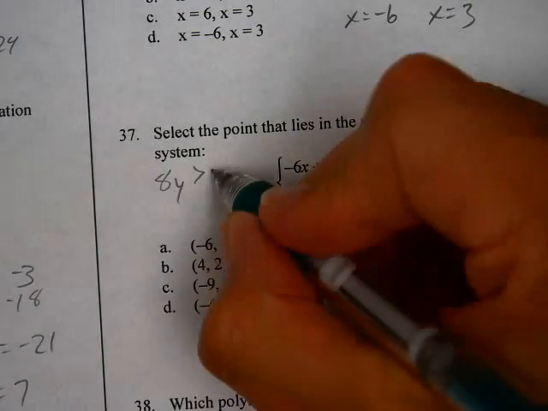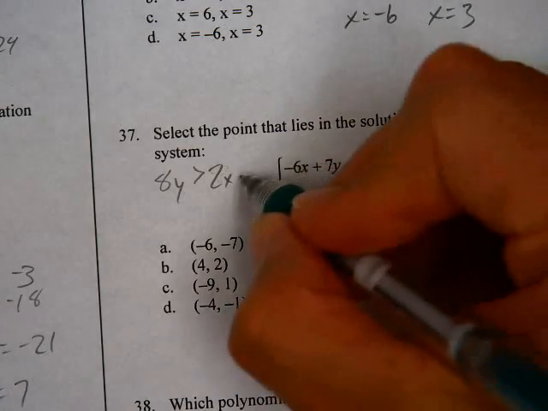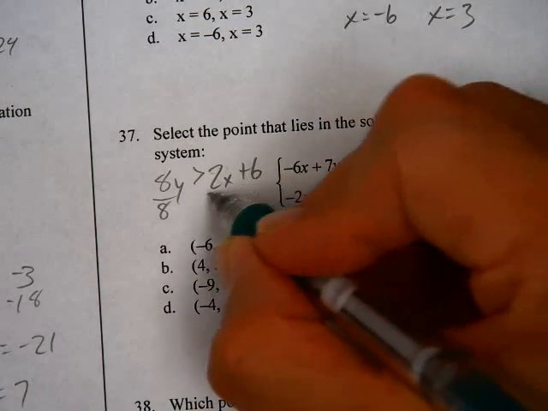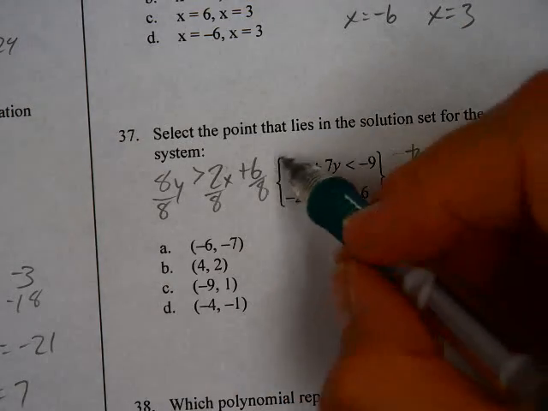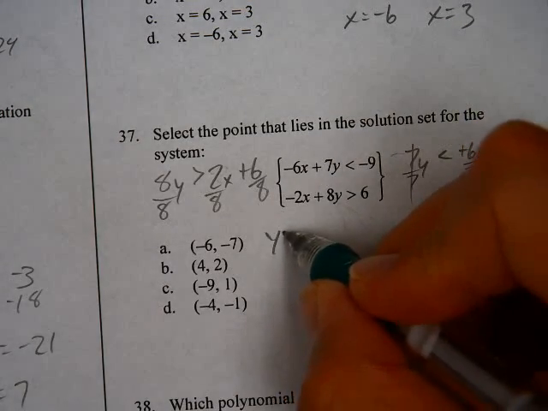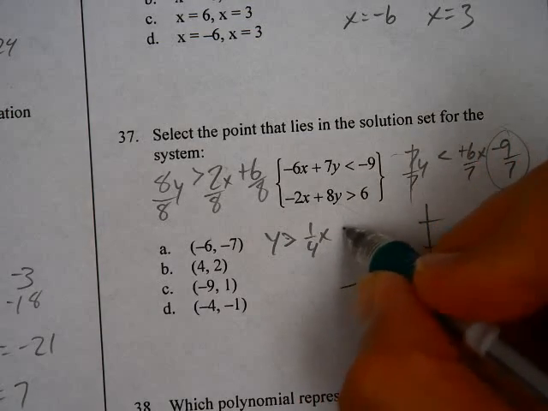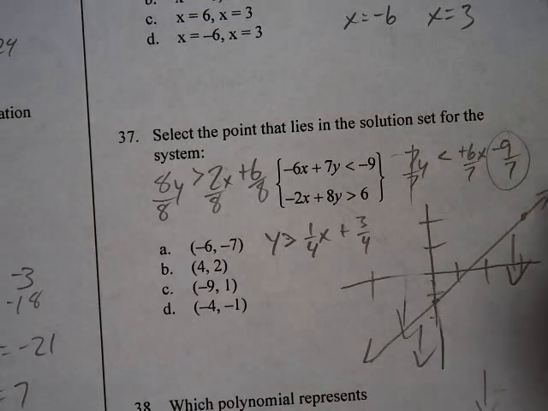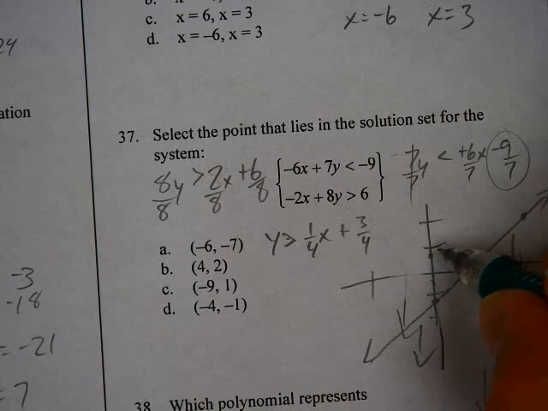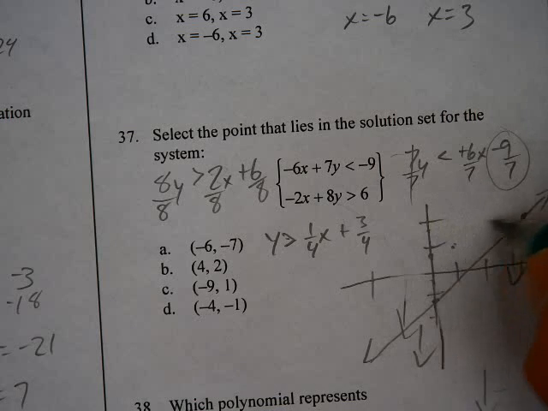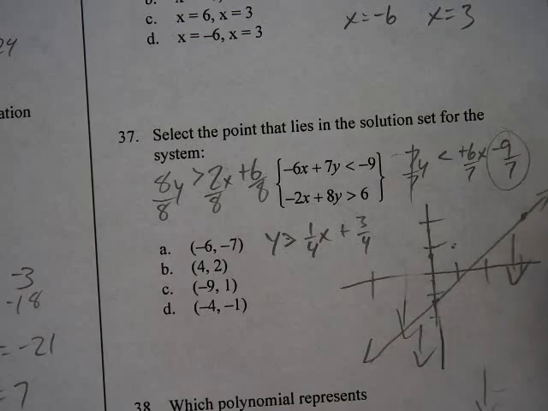When I move the 2x over, it becomes a positive 2x plus 6. When I divide by 8, that's an easier slope to deal with, but I still have a funny y-intercept. The equation is going to be y is greater than 1/4 x plus 3/4. Okay, it's a positive y-intercept about here, and then the slope is 1/4. So I'm going to go up 1/4 and over 1. I can do it that way, or up 1 and over 4. It's going to end up bringing me to about the same place.